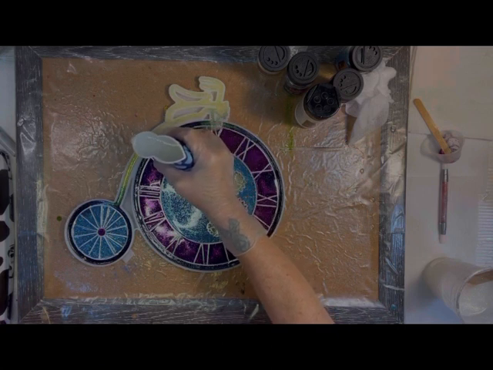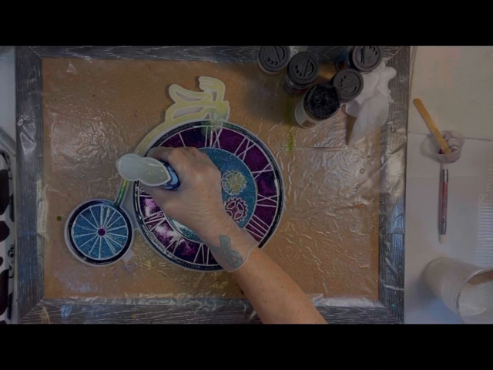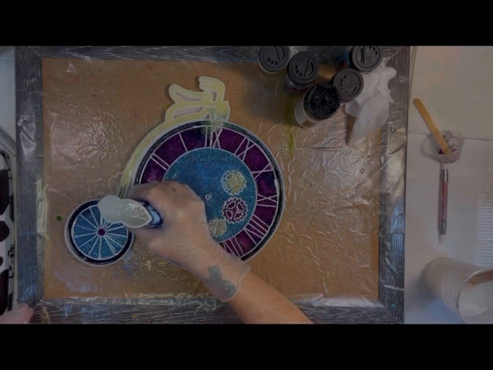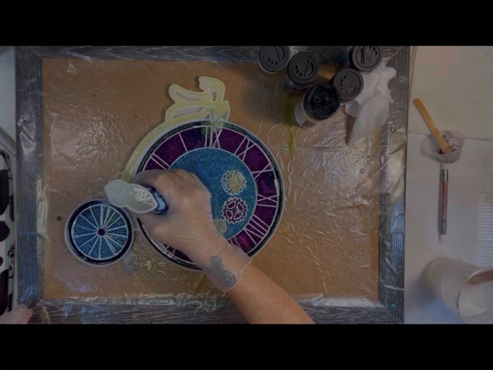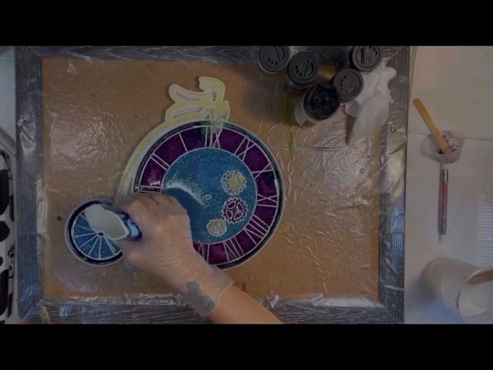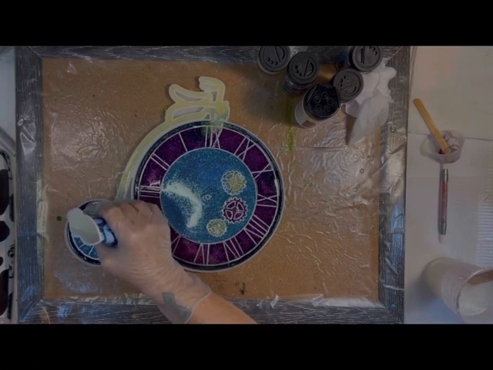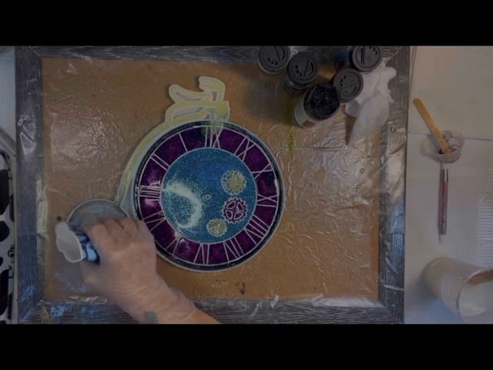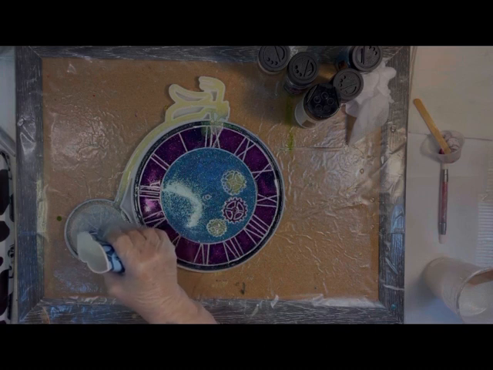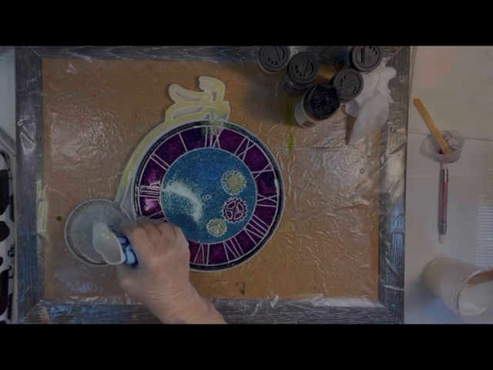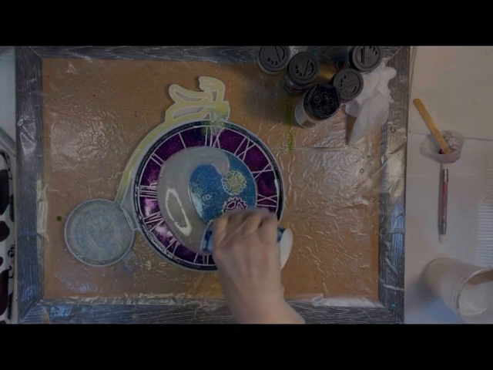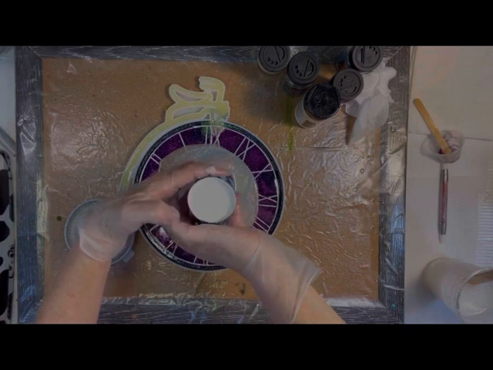On down the handlebar. Or, not the handlebar, the bike. Alright, there we go. Fill her up.